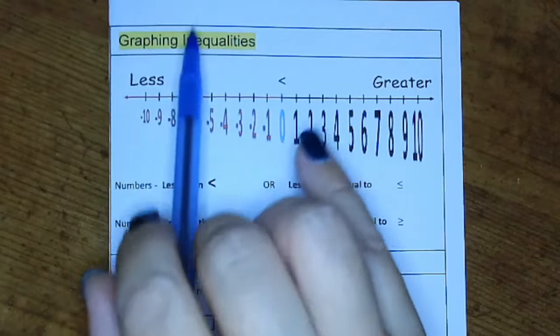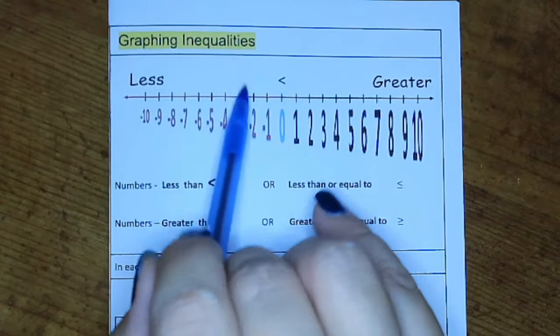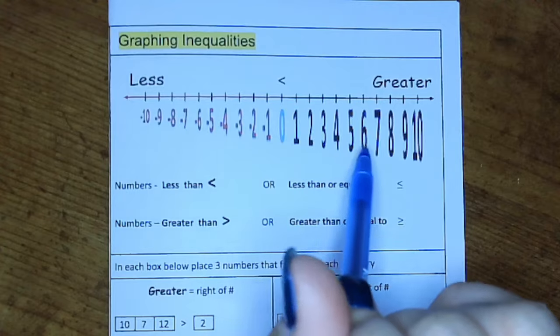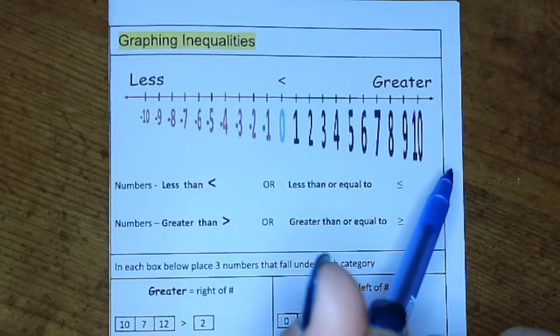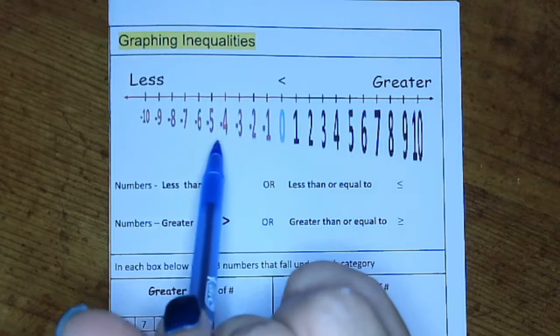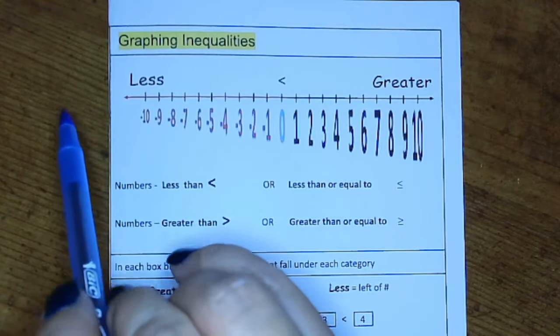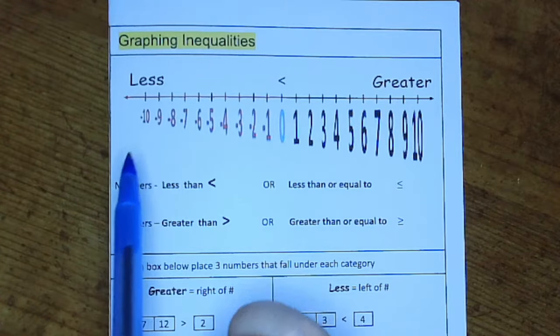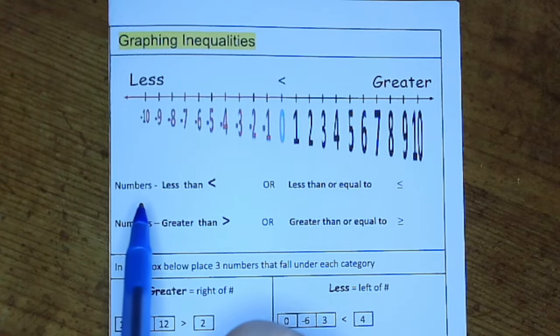In this video, we'll see how to graph inequalities on the number line. On the number line, numbers grow to the right, and they get smaller, less, tinier to the left. So to graph an inequality on the number line, we need to know the inequality symbols first.